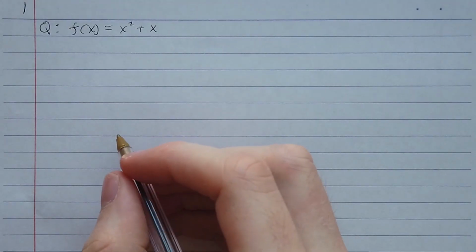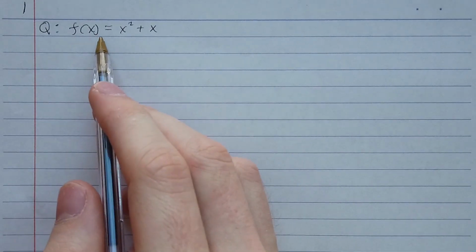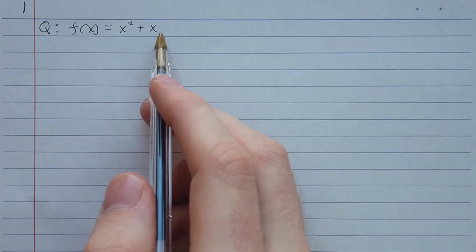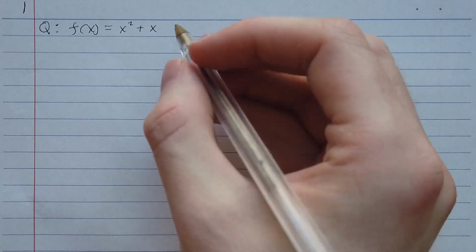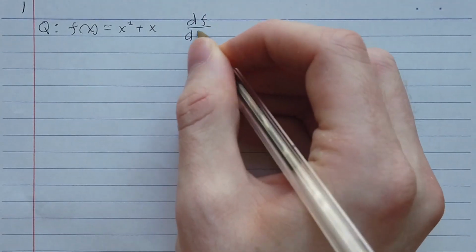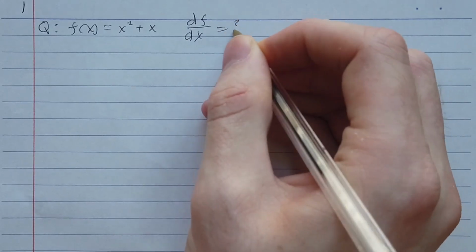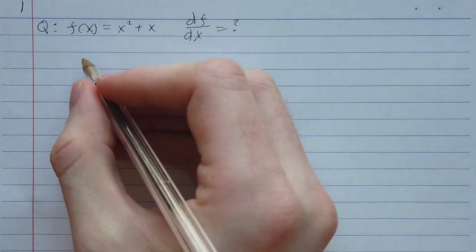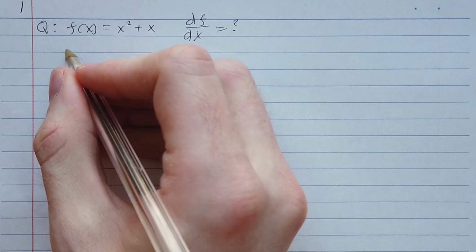Okay, so for this first question, we're given a function f of x equals x squared plus x. We just want to find the derivative of it. So what we're trying to find is df over dx equals what? So the normal rule for differentiation.